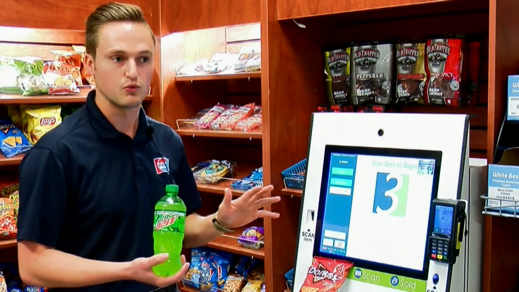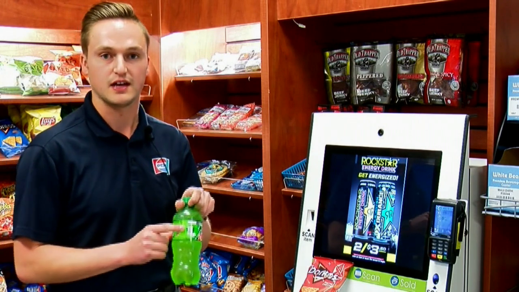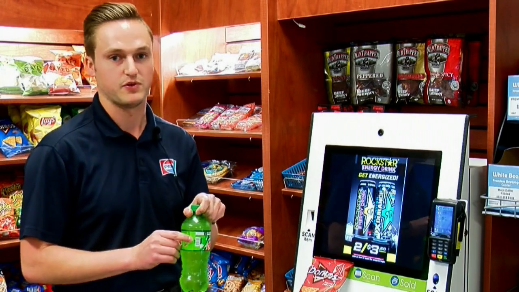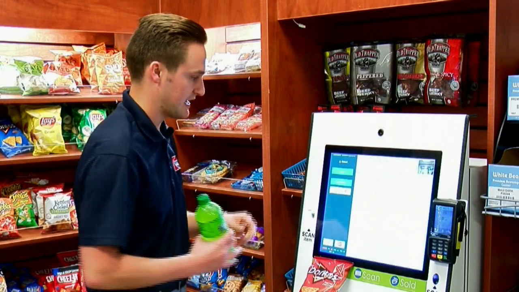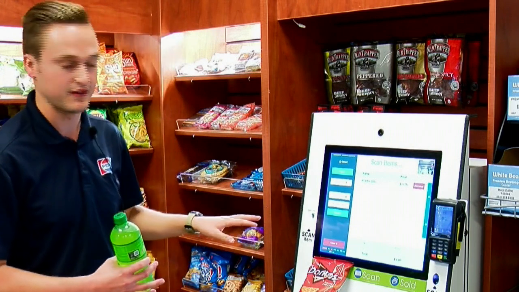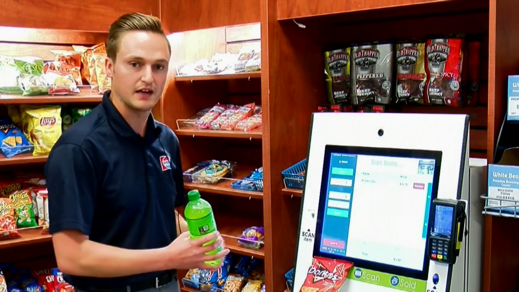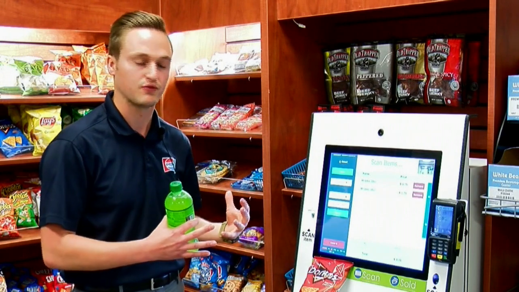So this will be an example for a one-time user. So first step is identifying a barcode. Each piece of merchandise here has a unique barcode. So for this Mountain Dew, I'm going to place it right in front of the scanner. It's very sensitive. It picked it up right away when I was about 5 inches away from the scanner. It is recommended you hold it about 2-3 inches away, just so it's close enough to register.